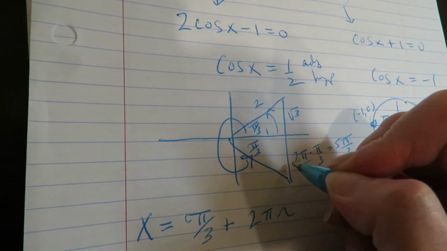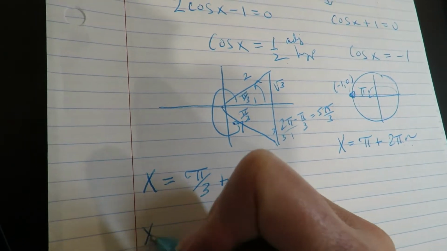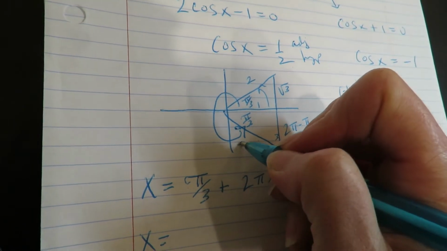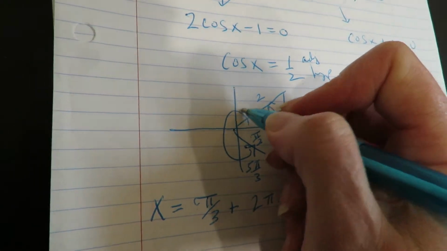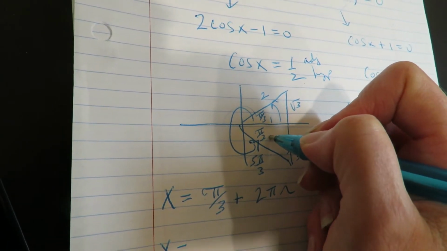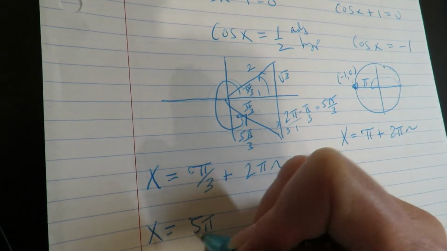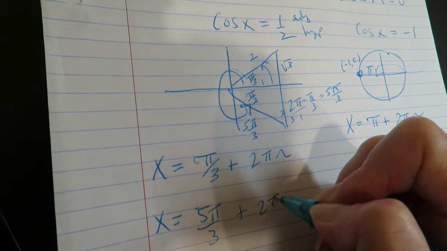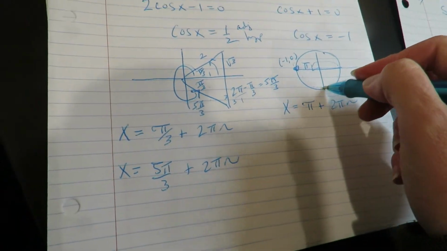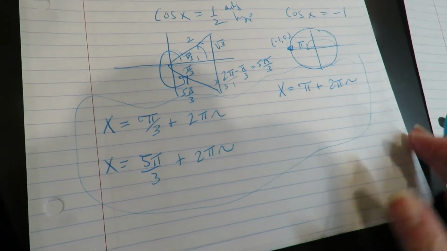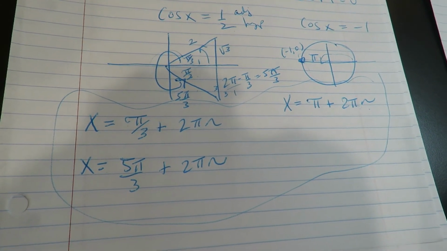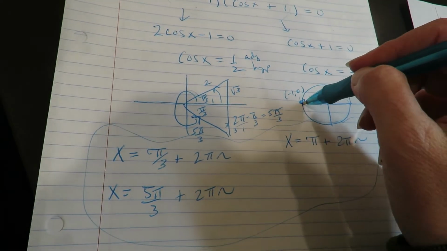I did an LCD real quick in my head. And so all the answers for that would be, this angle is 5 pi over 3 in standard position, not the reference angle. So it's 5 pi over 3 plus 2 pi n. So all these three are the answers, because there's an infinite amount of answers for each angle that we have.